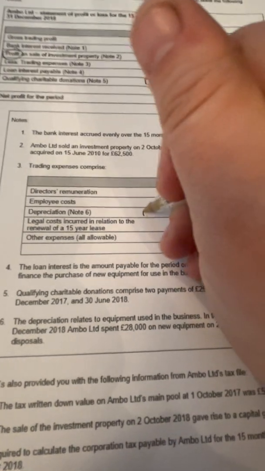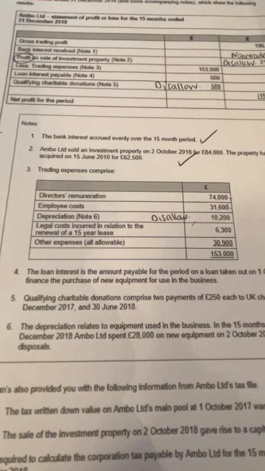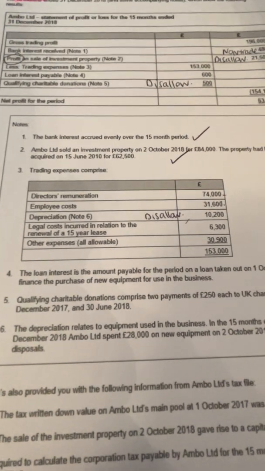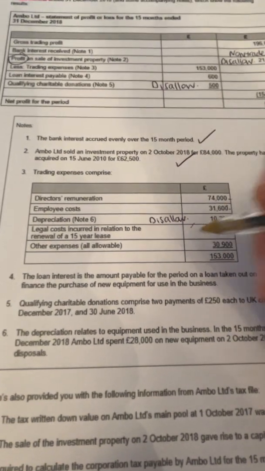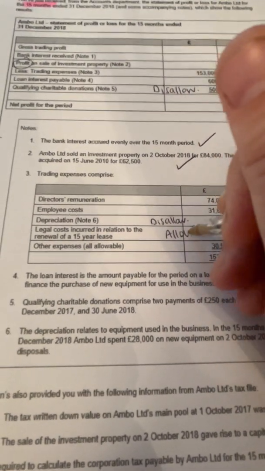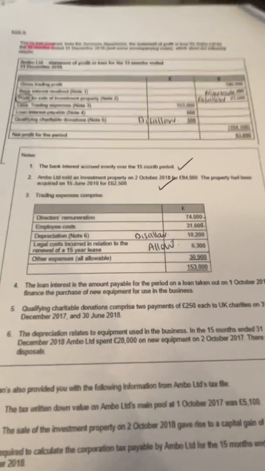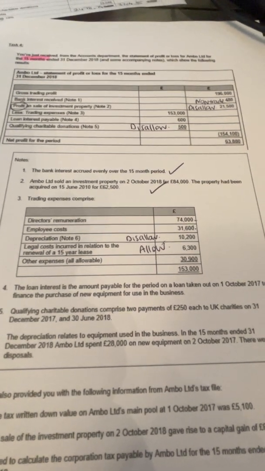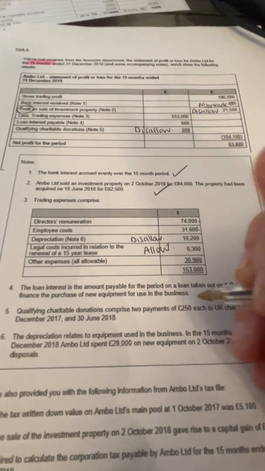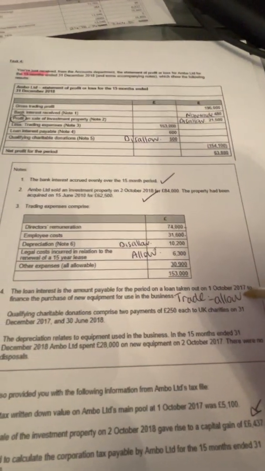But depreciation we know is disallowable. Legal costs regarding the renewal of a 15-year lease, in which case, because it's a renewal, it is allowable. We've then been told about loan interest. Now, this was for new equipment, so this does relate to the trade, so therefore it is allowable.